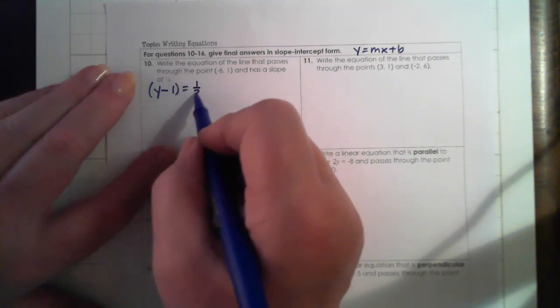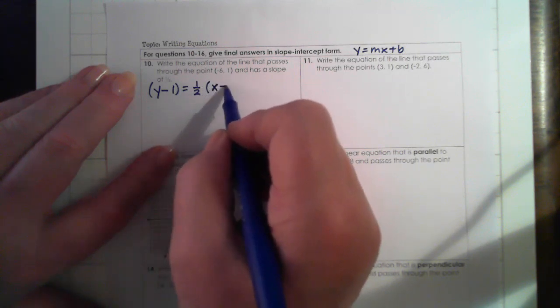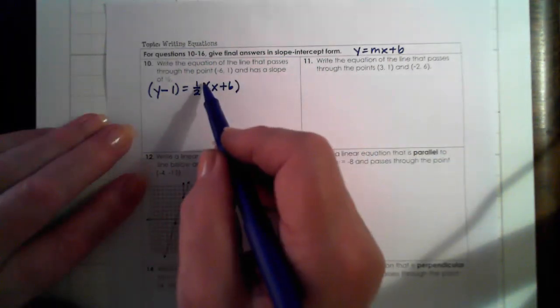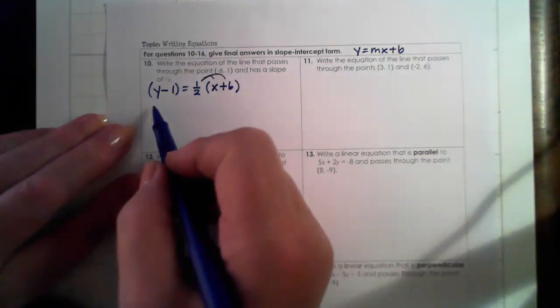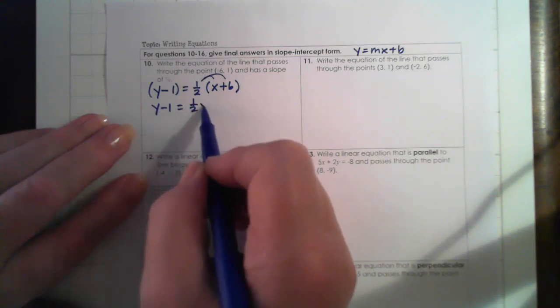So it has a slope of 1/2. And then we're going to have x minus that -6. So we've got the problem. That is an equation of a line, but we want to distribute the 1/2 to both of those, and we'll have y minus 1 equals 1/2 x.